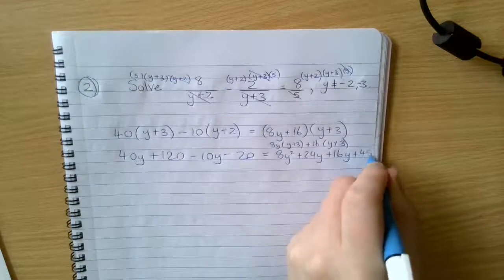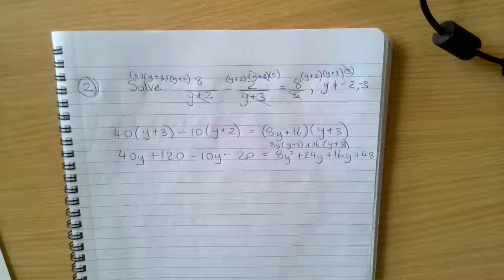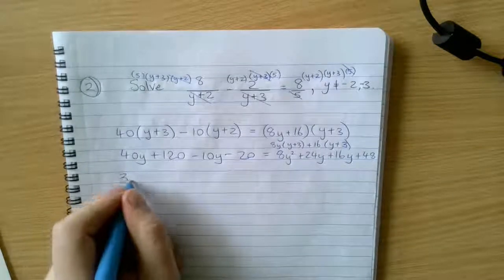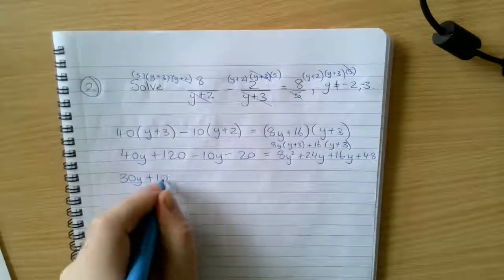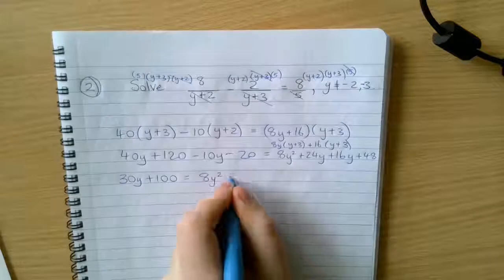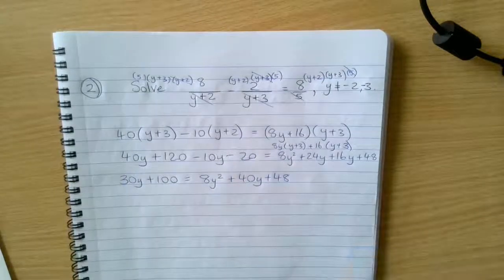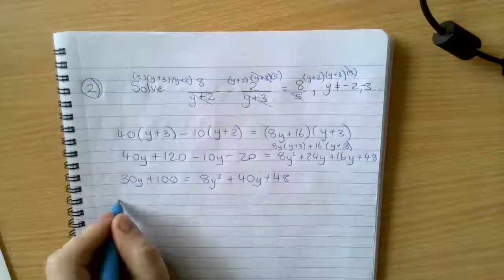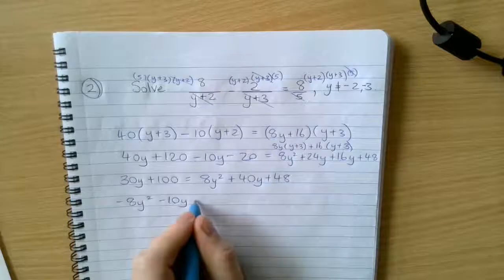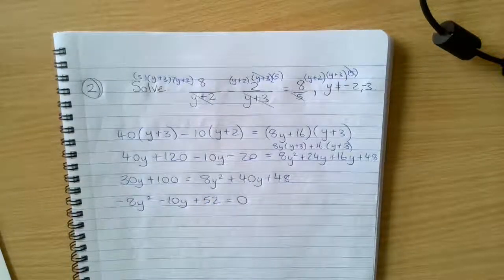So then we need to simplify the full thing. We'll simplify it first and then take everything to the same side. So add and subtract our like terms. We've got 30y plus 100, and that is equal to 8y squared plus 40y plus 48, and then we take everything to the same side. I think most people took everything to the left, so it's 8y squared minus 10y plus 52 is equal to 0. Now it's completely up to you which method you like to do from here on in.